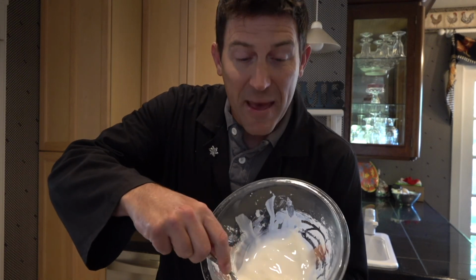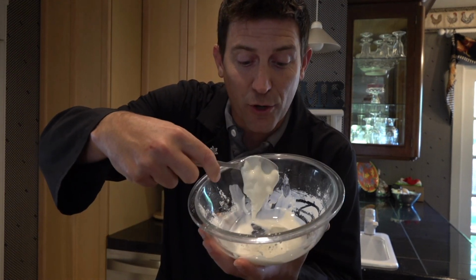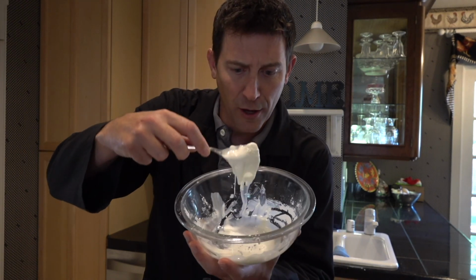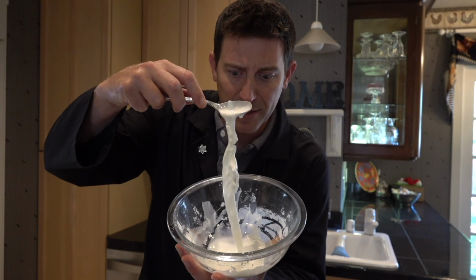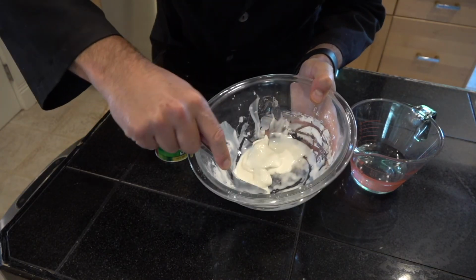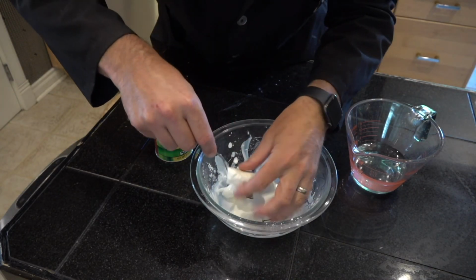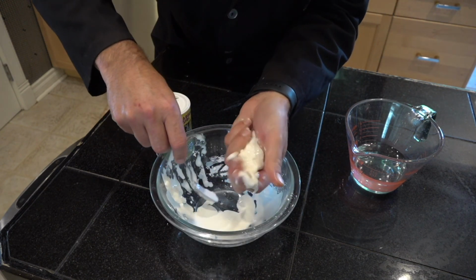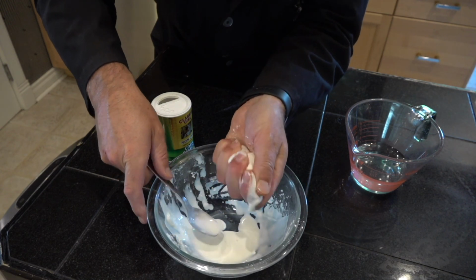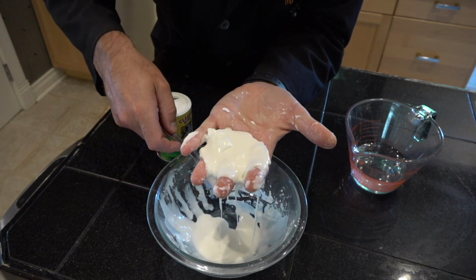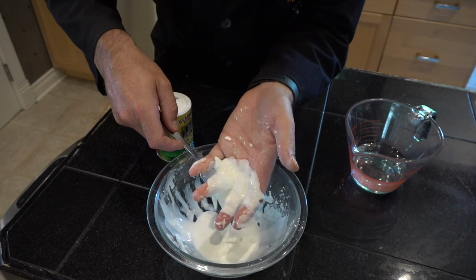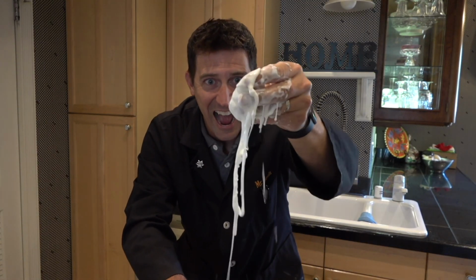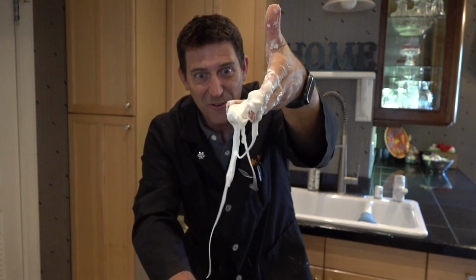Oobleck is this amazing non-Newtonian fluid, which means it doesn't follow Newton's rules for viscous substances. As we change the pressure, we change the viscosity, and some interesting things start to happen. Look at this. If we squeeze on it, it acts as a solid, but soon as we let the pressure go, it turns into a liquid. Who said chemistry couldn't be fun? That's the way it should be.